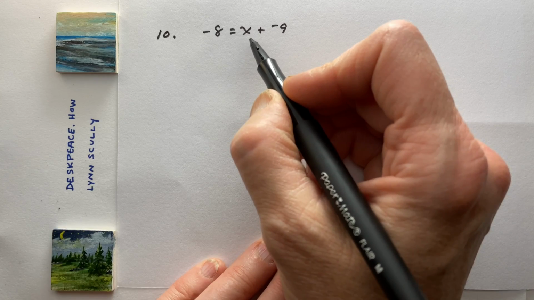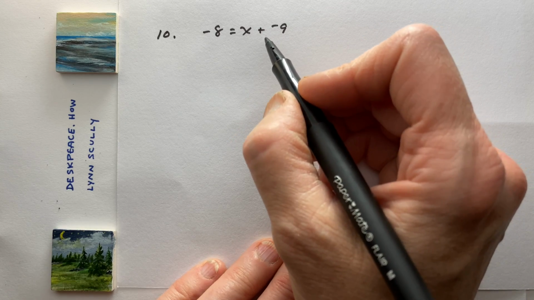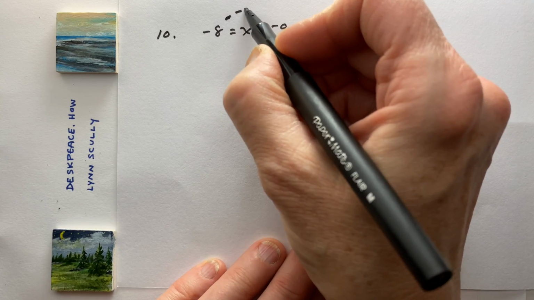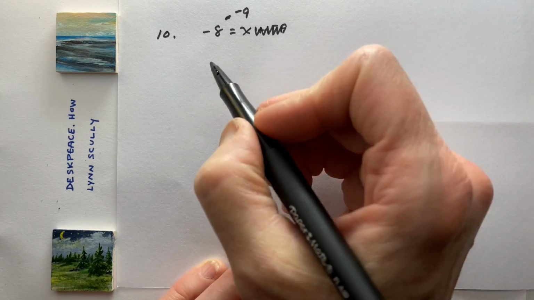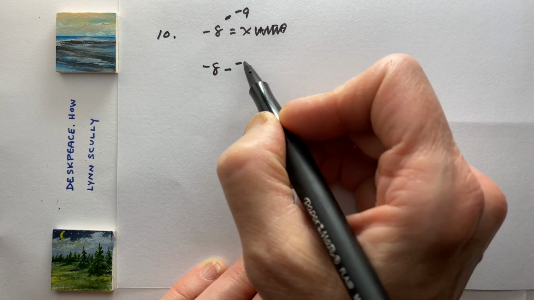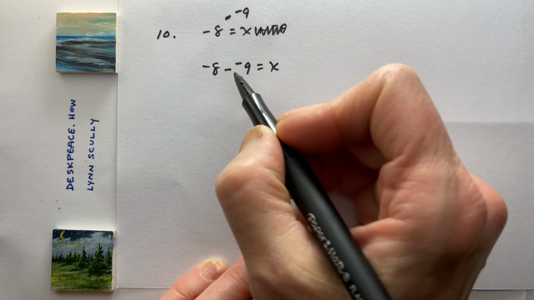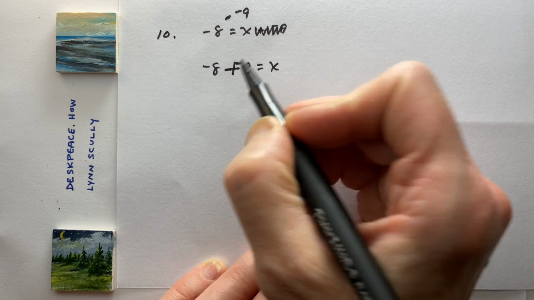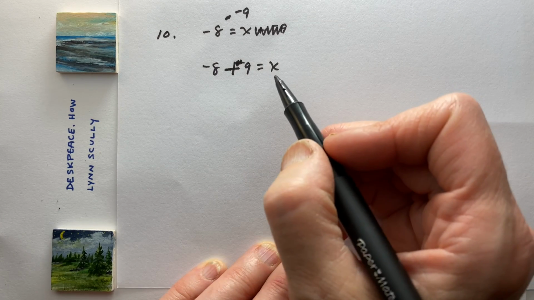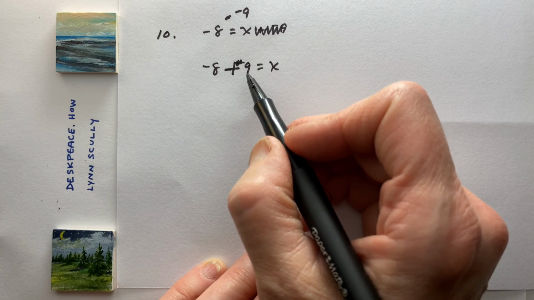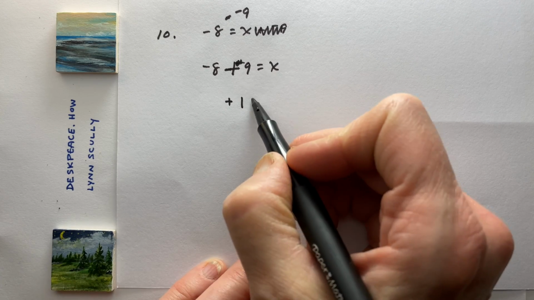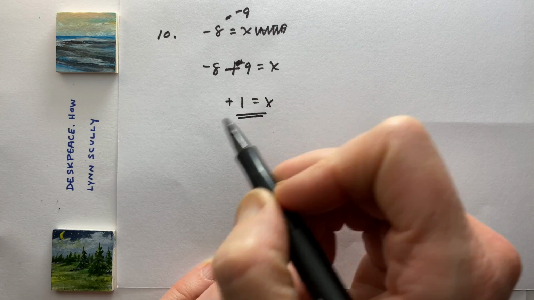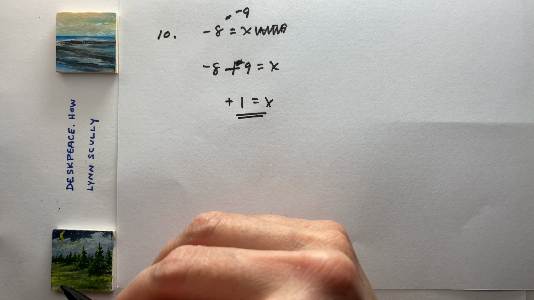Number 10, negative 8 equals x plus negative 9. I want to get the x alone. Negative 9 is attached by addition, move it by subtraction to the other side of the equal sign. So I have negative 8 minus negative 9 equals x. Minus minus turns into a big plus sign. That goes away. So the bigger value is positive. So my answer is going to be positive. 9 minus 8 is 1. 1 equals x. That's the end of review 1.